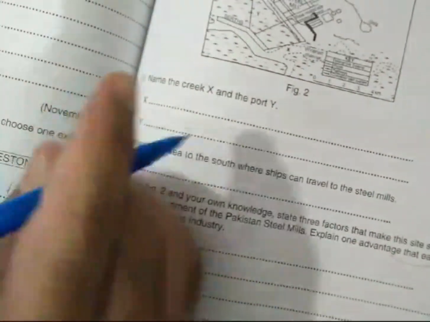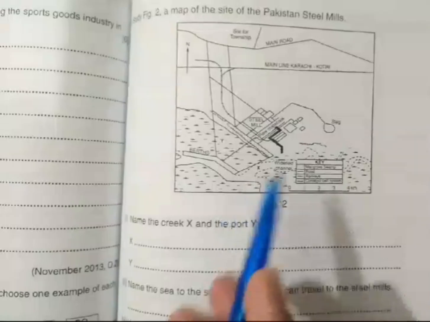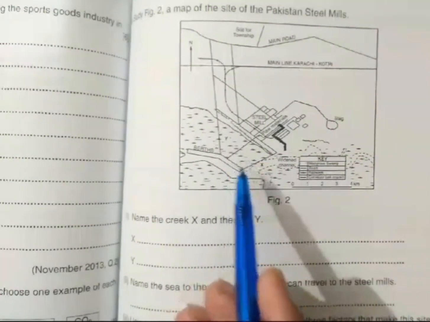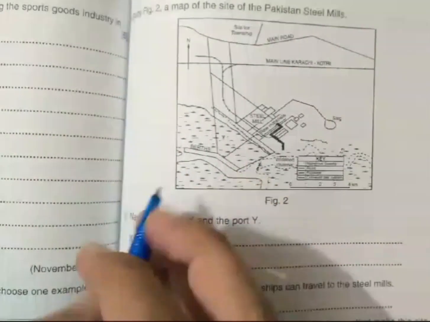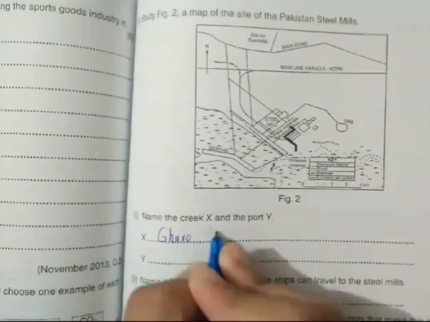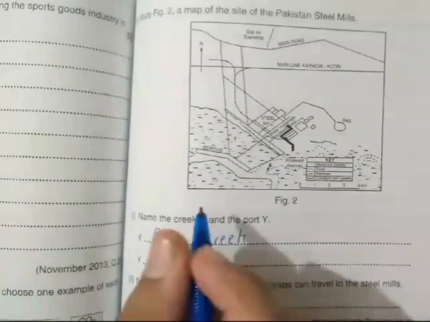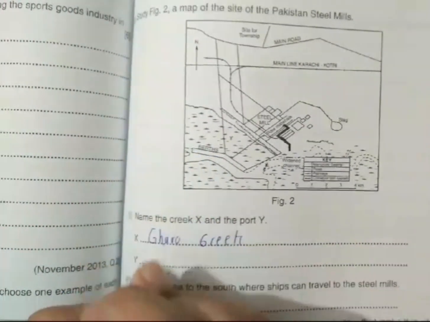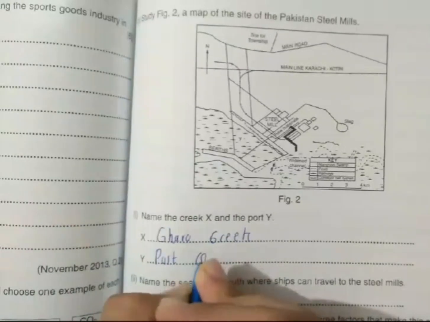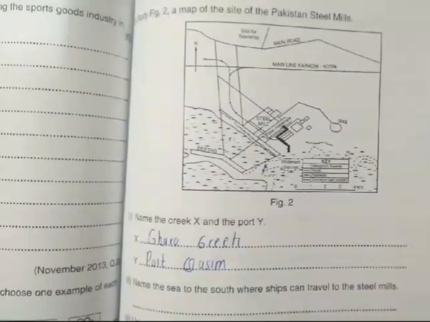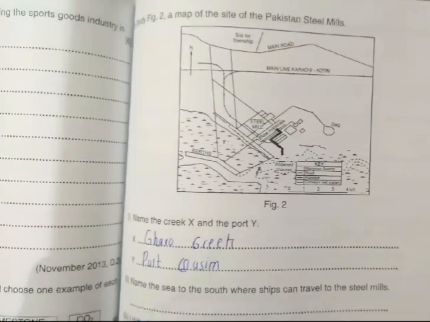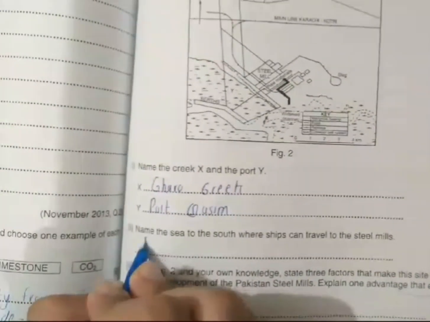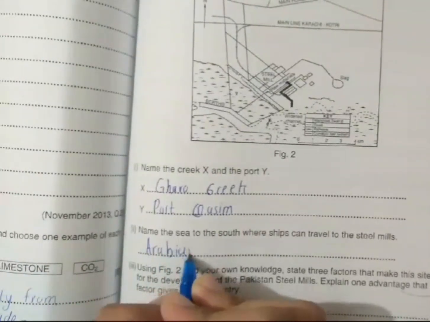Let's move on to part B of this question. Name the creek X and port Y. Now this figure is, we have already seen it many times. The X creek is Ghadu Creek and the port Y is Port Qasim. Name a sea to the south. Now when Port Qasim is discussed, it's pretty obvious that the sea would be Arabian Sea. We're gonna write Arabian Sea.